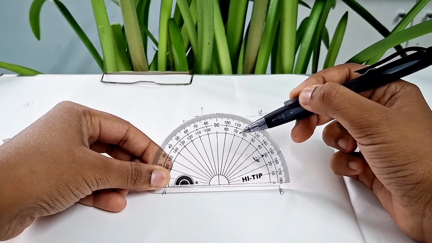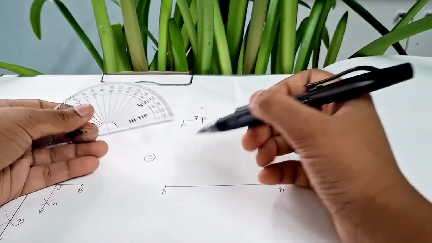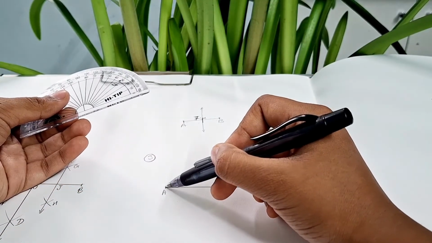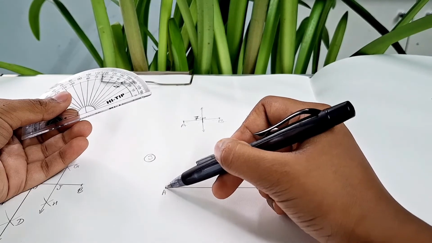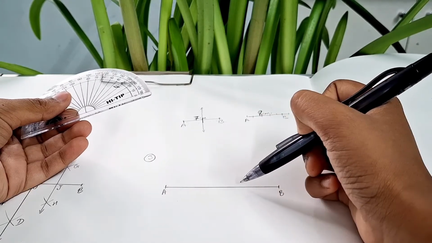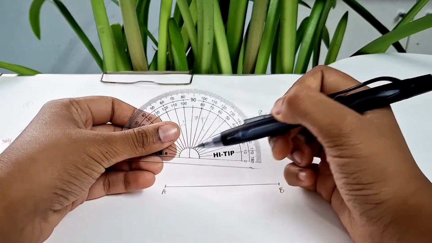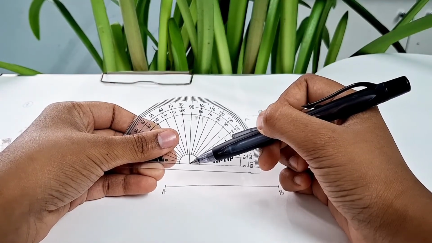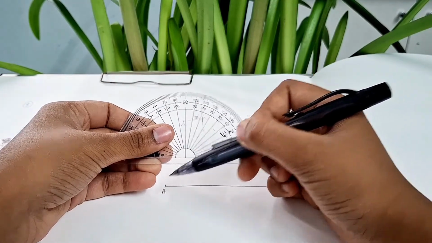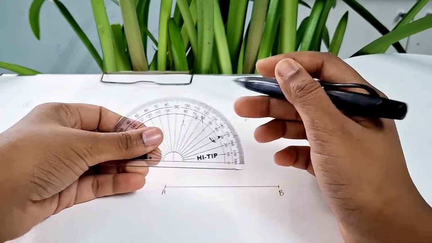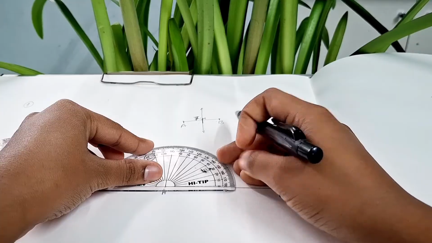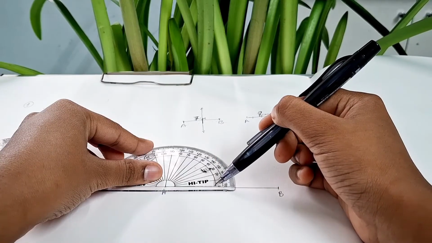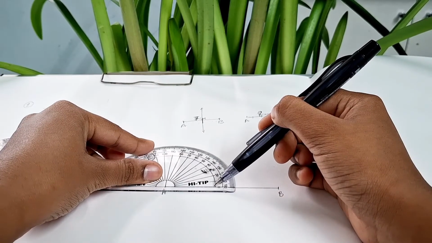The purpose of this marking is, suppose I need an angle from point A. If I consider the point A, the line is on the right side from point A. This is the central point in the protractor. I have to match this point with point A. Now, after matching this point A, I also need to make sure that these lines are coinciding with each other.